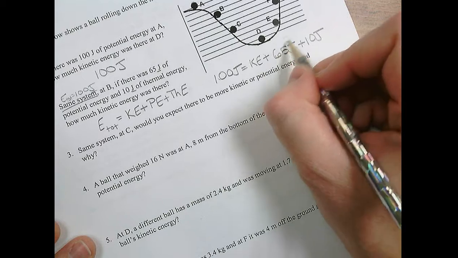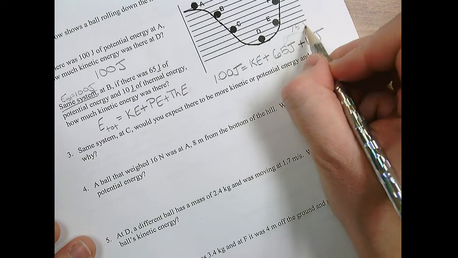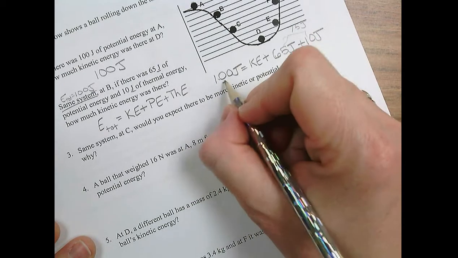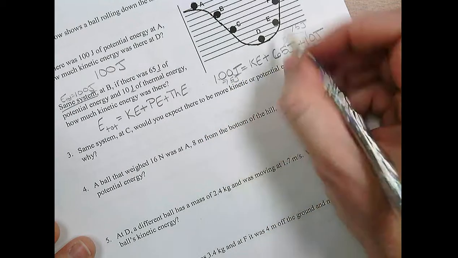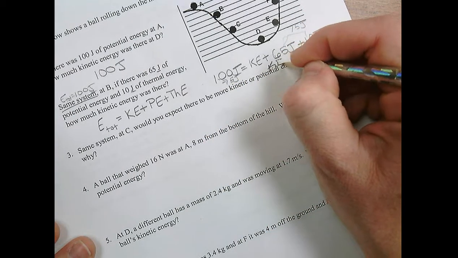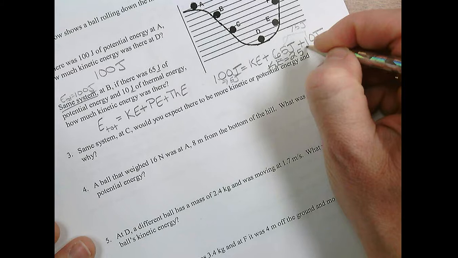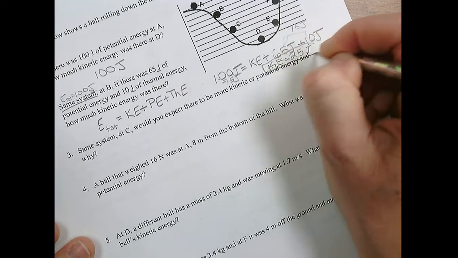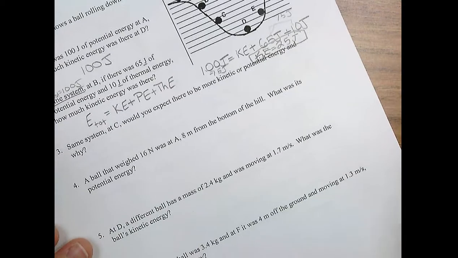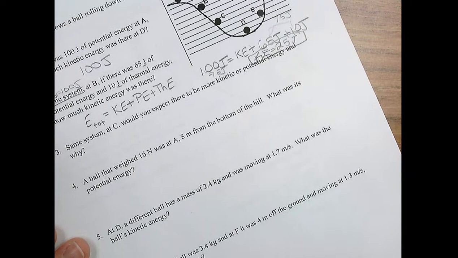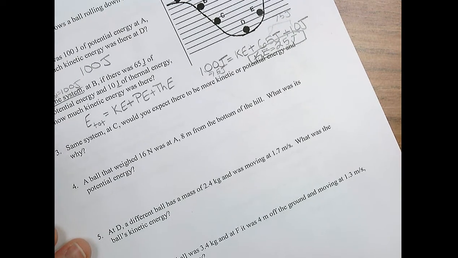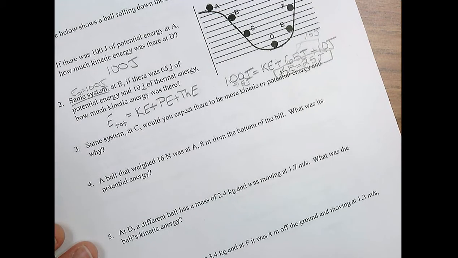Well, I can combine and I get 75, and then I subtract 75 from both sides, and I get that our kinetic energy equals 25 joules. And to make things easier on my teacher, make sure I go ahead and box in my answer or put a circle around it.